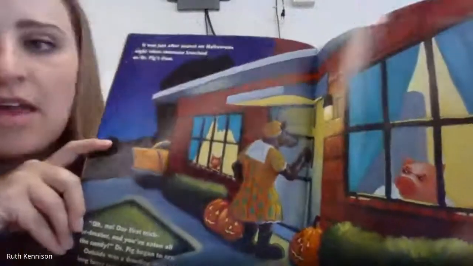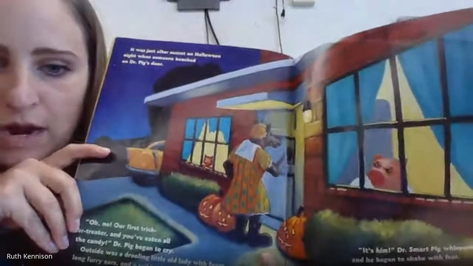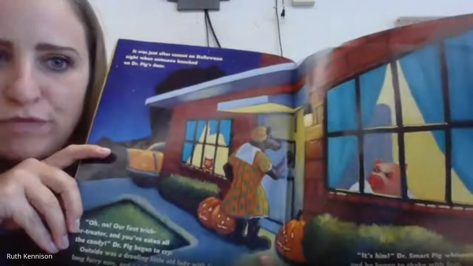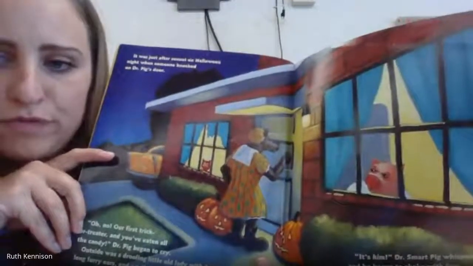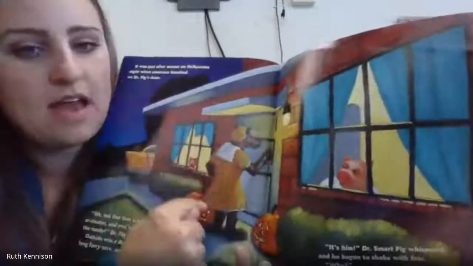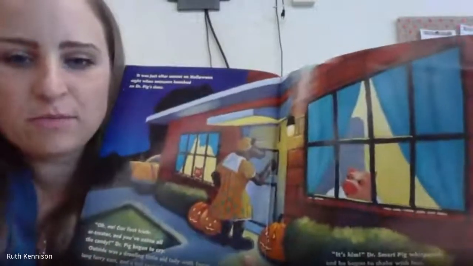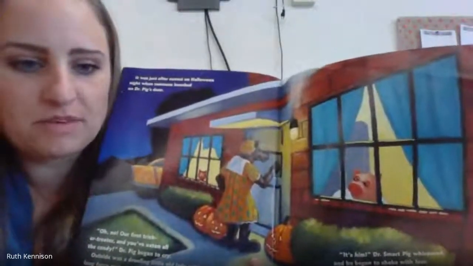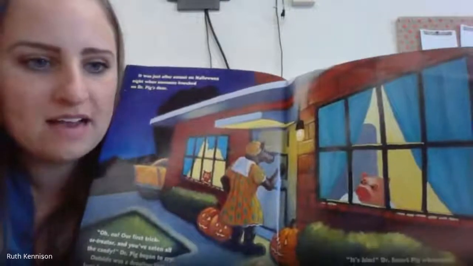You guys see who that someone is? I'm going to use some information that I think I've had from other books where there is a big bad wolf and the big bad wolf dressed up as somebody else. Who remembers a book where a big bad wolf dressed up as somebody else, or a story? Max?